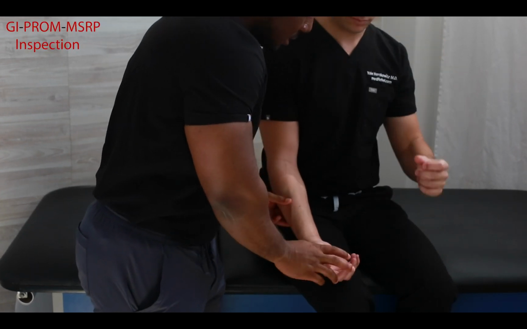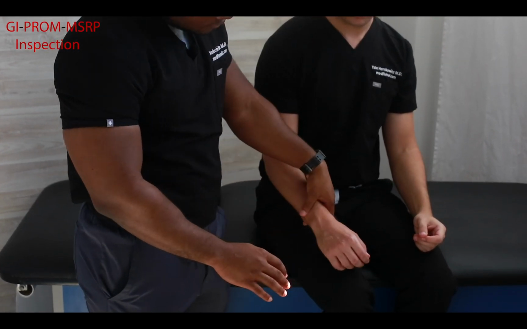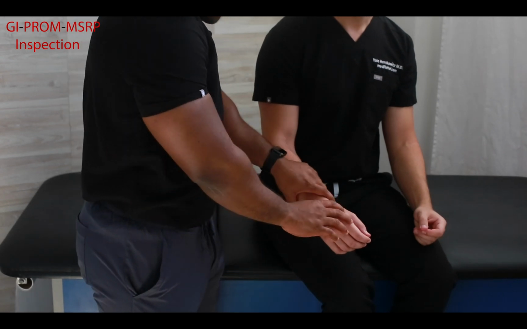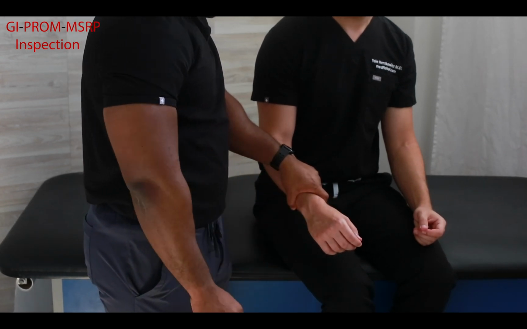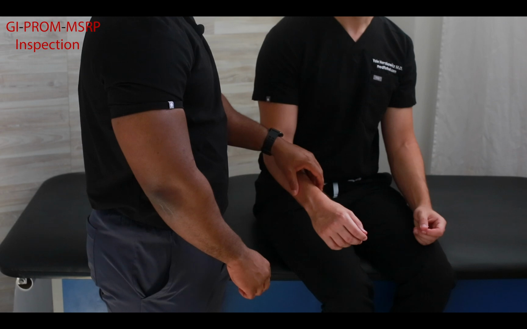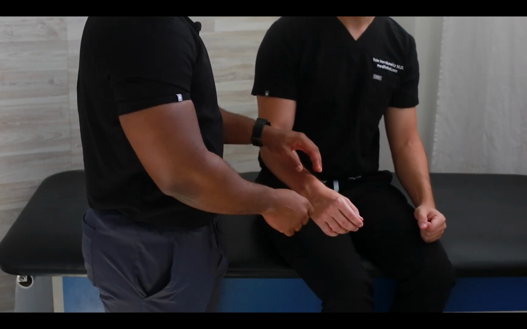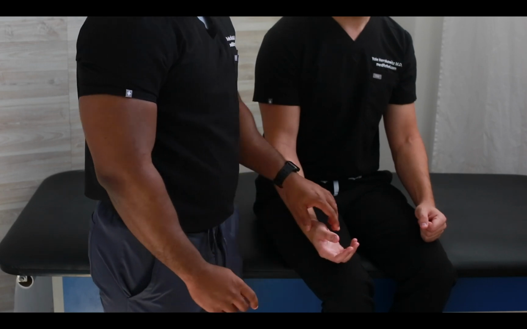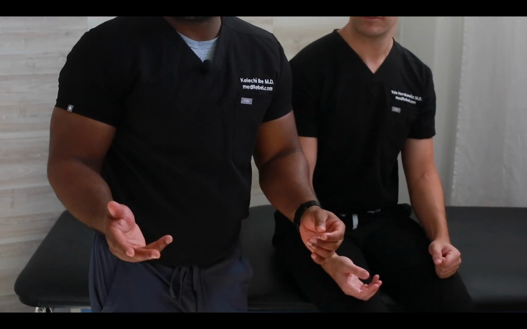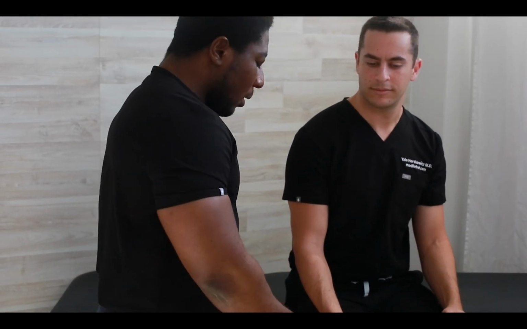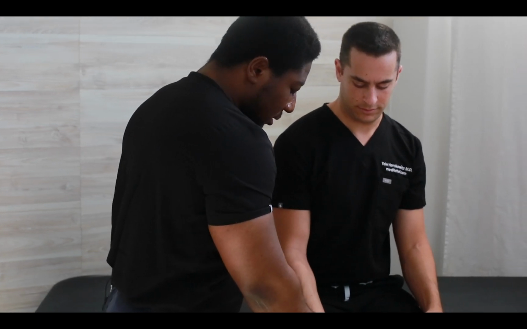I don't see any redness, any swelling, any visible lesions. I see a little scar on the dorsal aspect of your right hand. What happened there? I fell when I was young. It's been there since. All right. Thank you. So you have to notice everything and ask questions on your exam. Okay, so inspection is done.